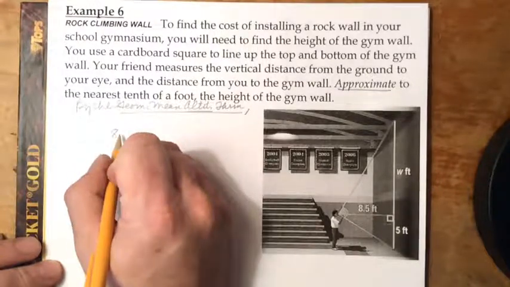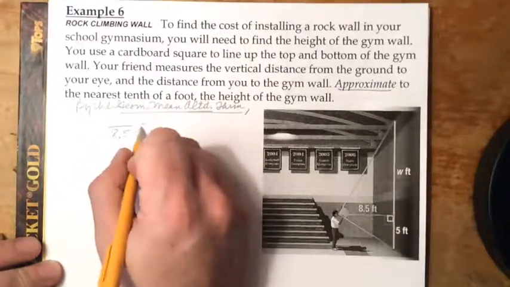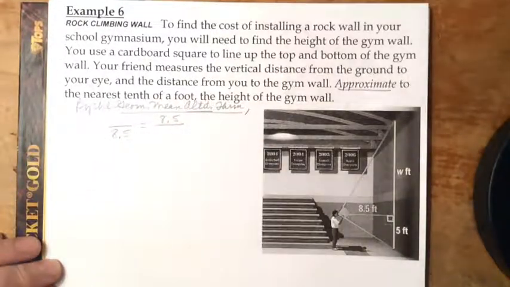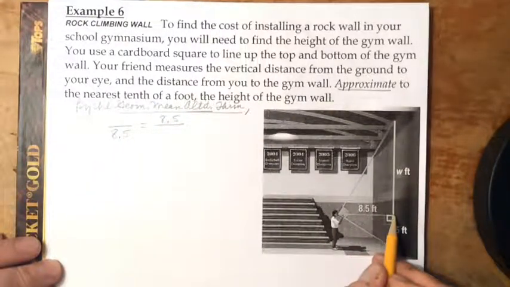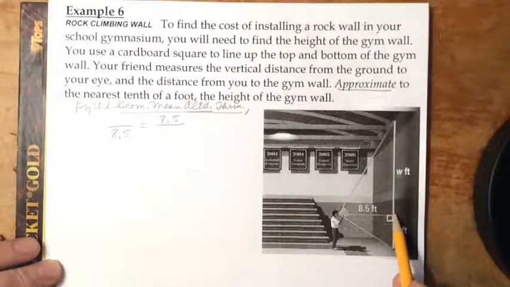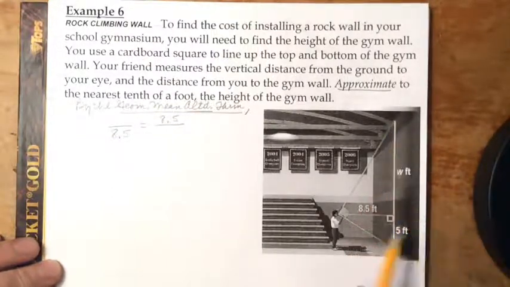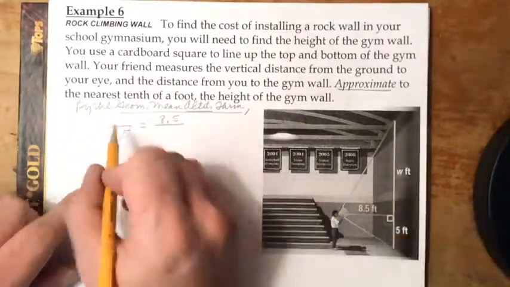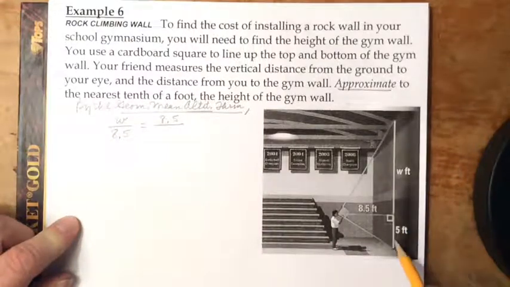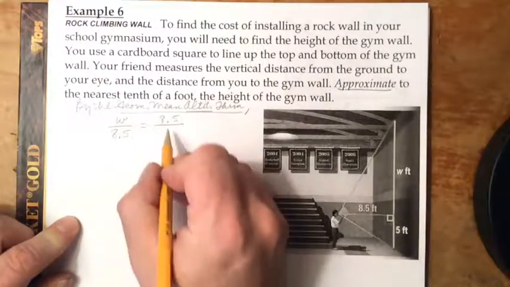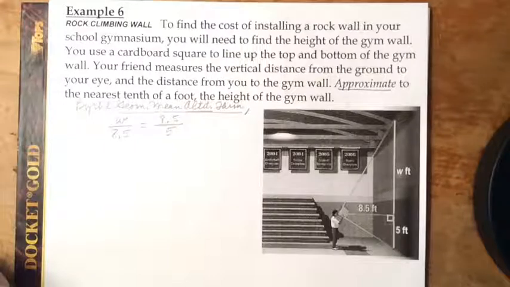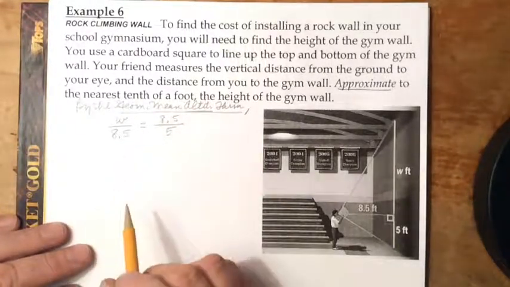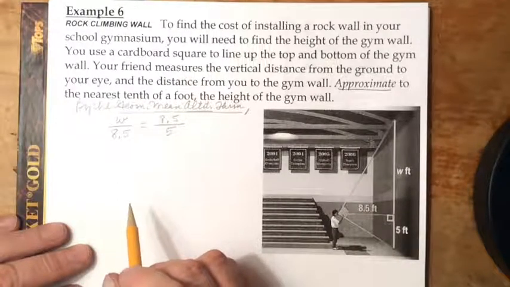So since it's the geometric mean, we set up a proportion where 8.5 are in the means places, here and here. This is the geometric mean of both the segments that were created on the hypotenuse. So there's the geometric mean of this segment here and the other segment that was created by it, 5. So we skipped a bunch of steps to be able to set this up. So this is a pretty efficient theorem if you know how to use it.